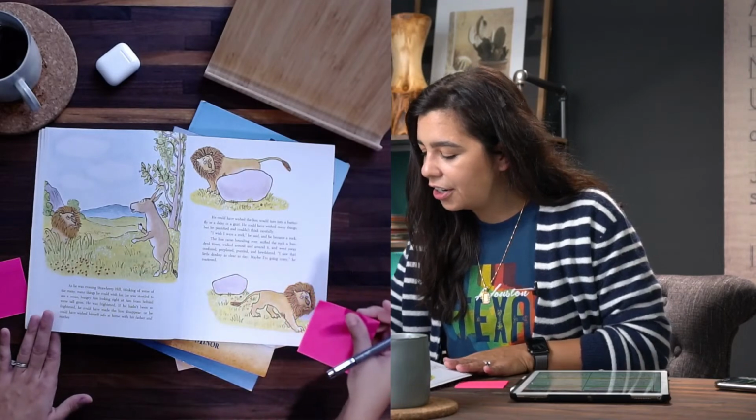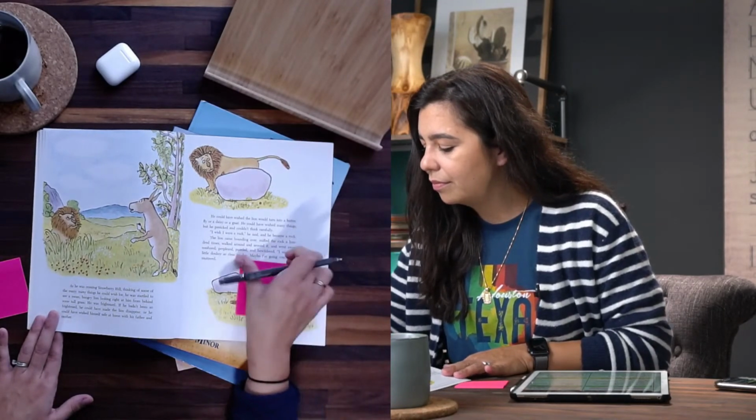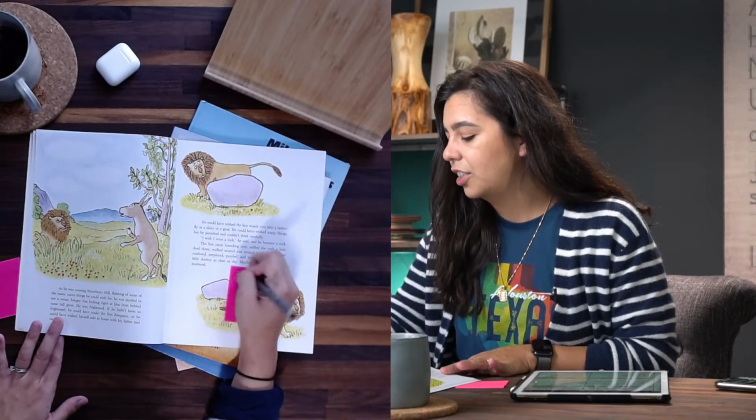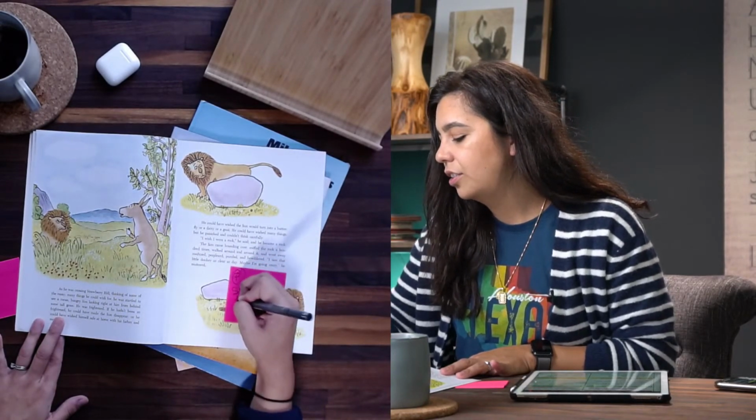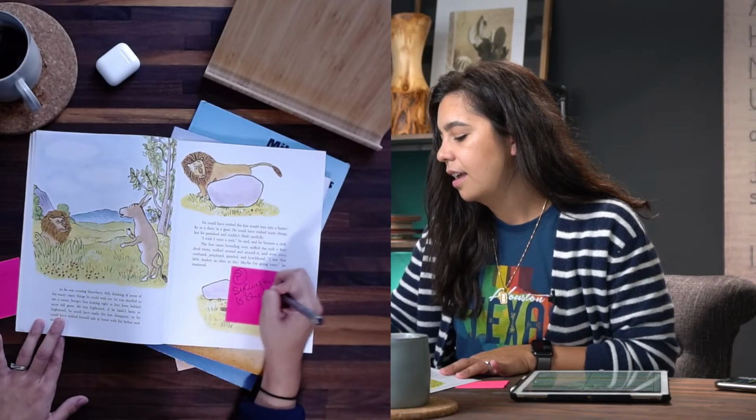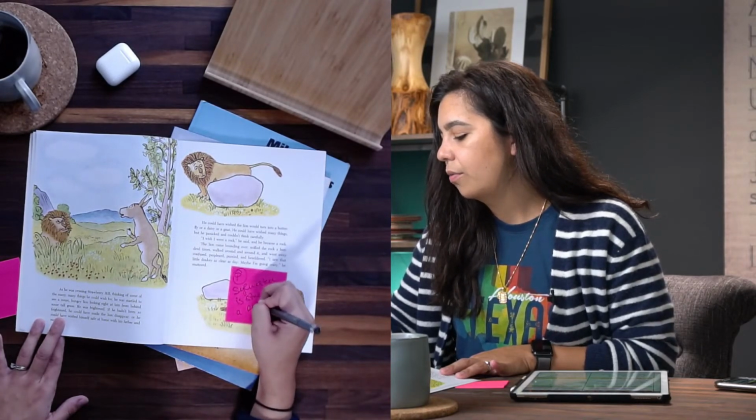So here, I'm going to do another prediction. So Sylvester is stuck as a rock.